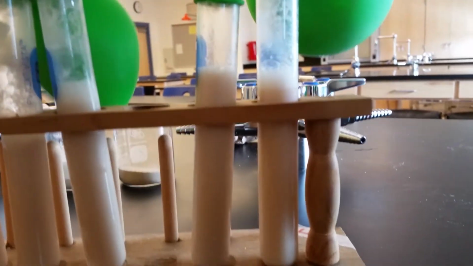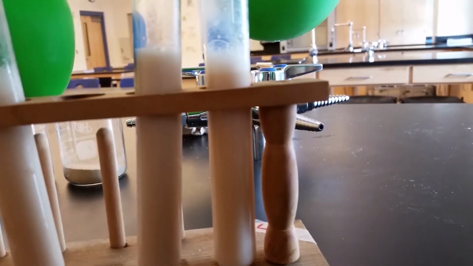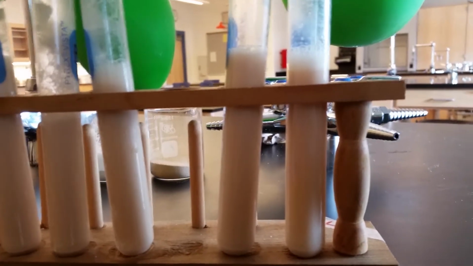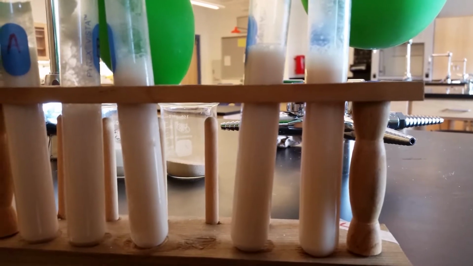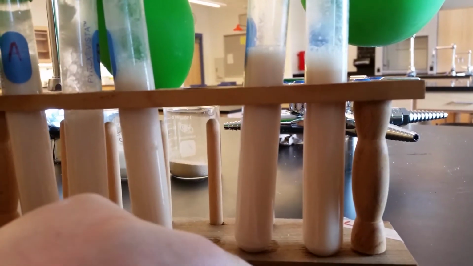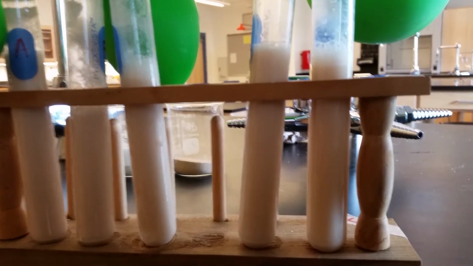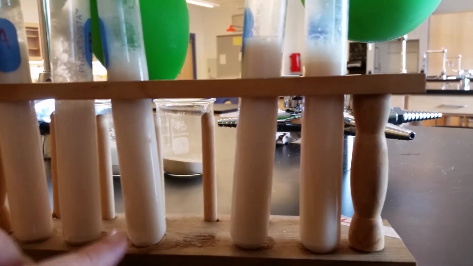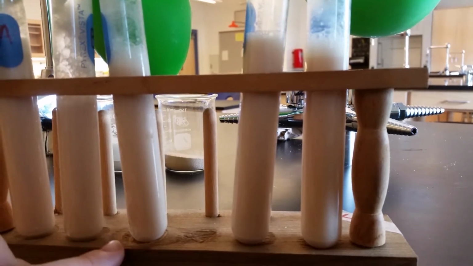Test tube C, D, and E are still producing bubbles. From what I can tell, test tube C and E are producing the most, and test tube E is producing bubbles the most rapidly. It's still pretty active in there. In test tube C, not quite as active, but bubbles are definitely still forming.